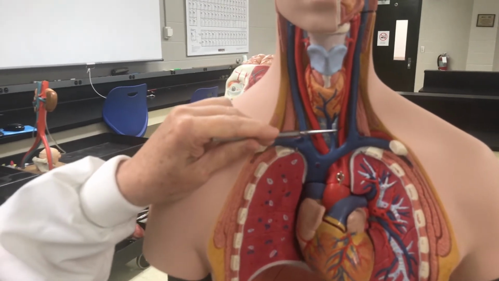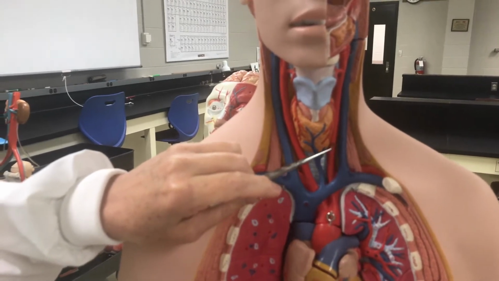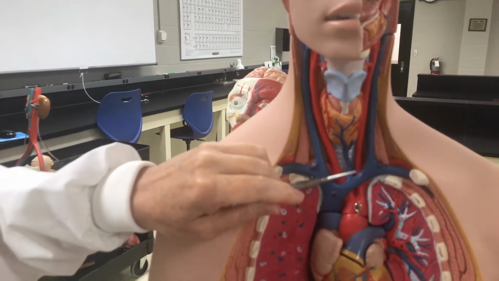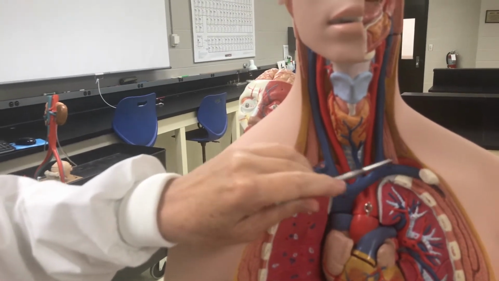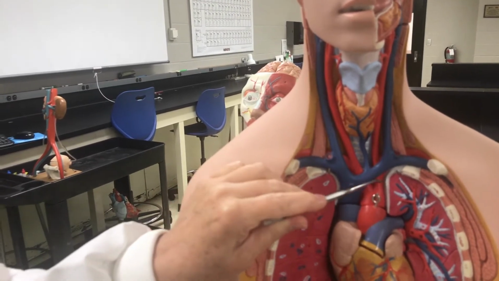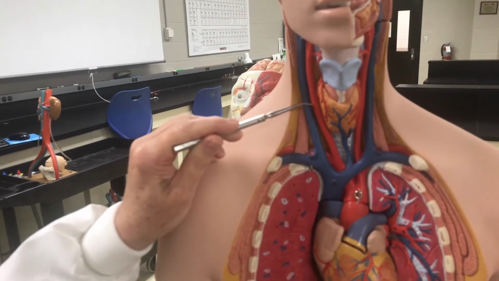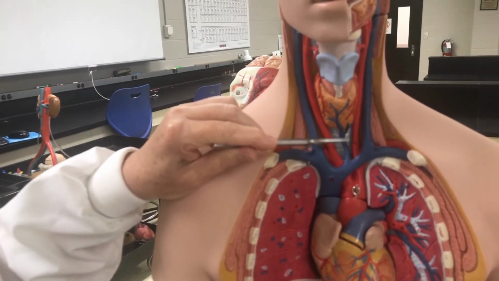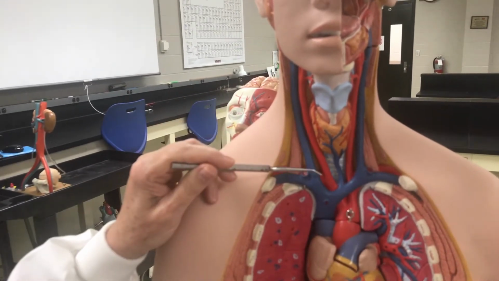The second branch is going to come up this left side. This is the left common carotid artery. It's going to bring blood up the left side of the neck. And then the third vessel here is going to again come along under the clavicle. That is the left subclavian artery. So off of the aorta, you've got three branches. The first one is the brachiocephalic, which immediately branches into the right common carotid artery and the right subclavian. The second branch is the left common carotid, and the third branch is the left subclavian.